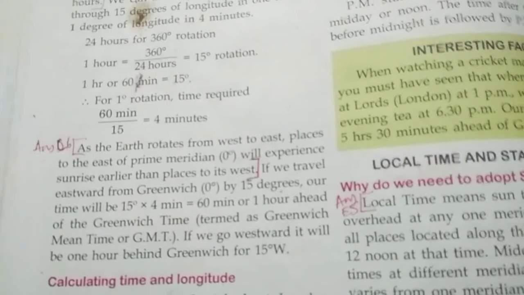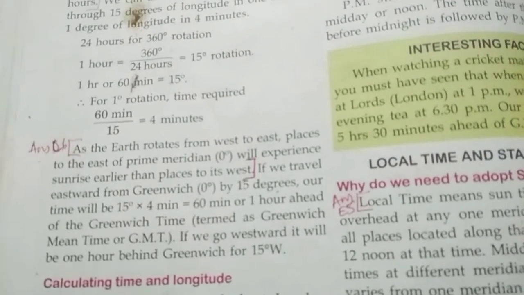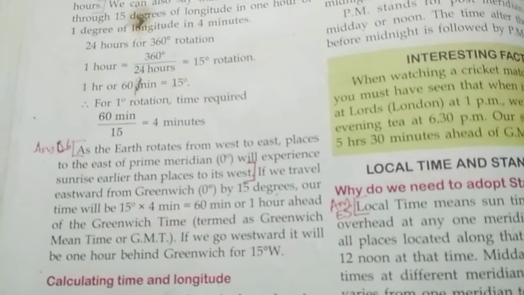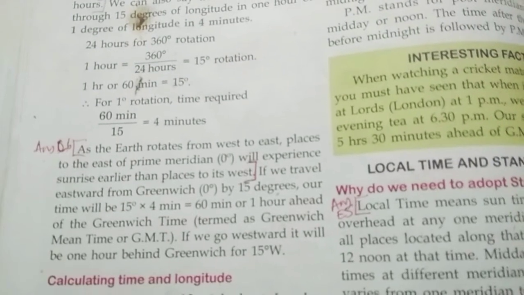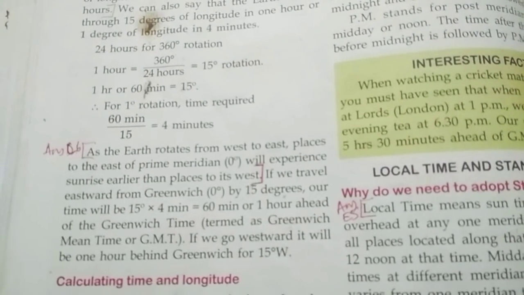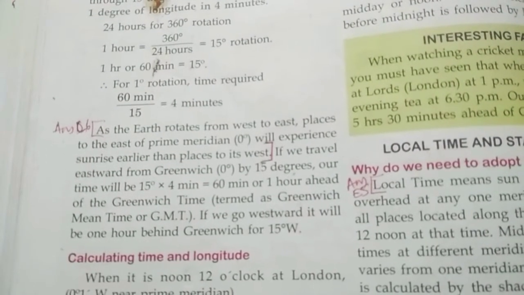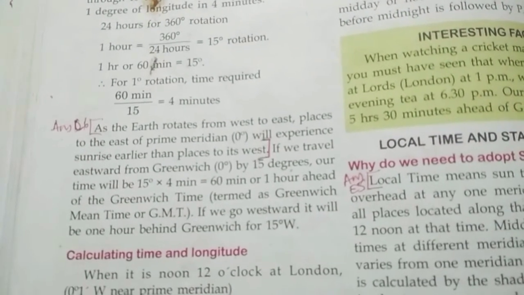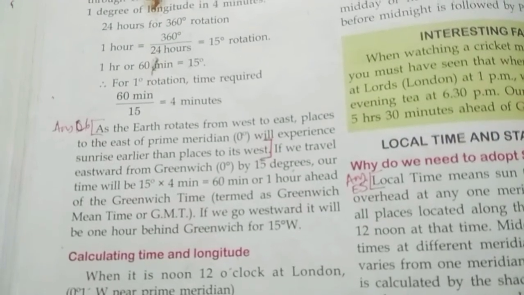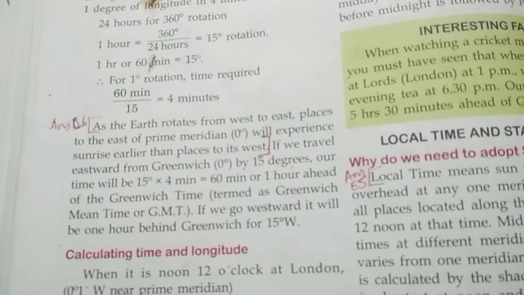That means to reach 10 degrees, it will need 10 into 4 minutes. So that will be 40 minutes. So as the earth rotates from west to east, places to the east of the prime meridian, 0 degrees, will experience sunrise earlier than the places to its west.